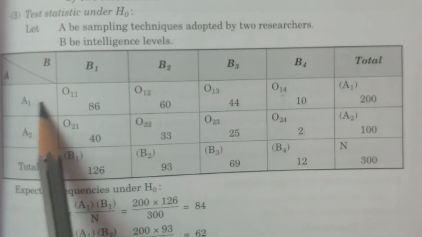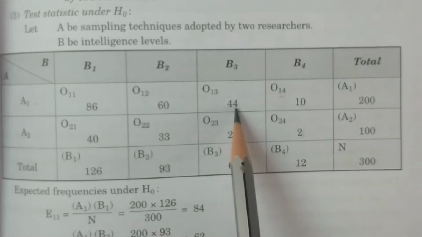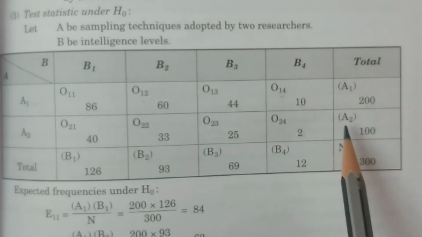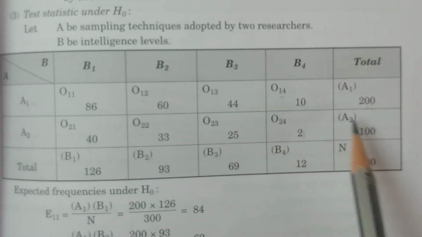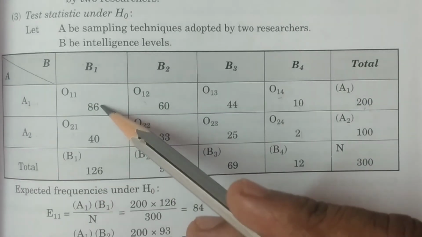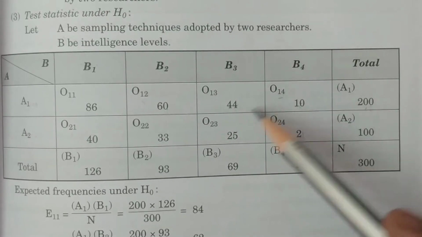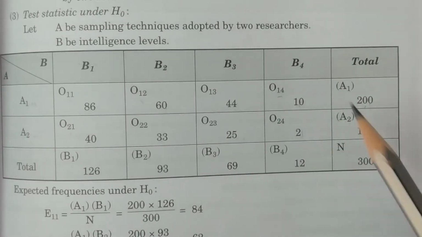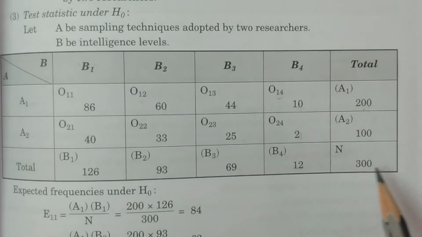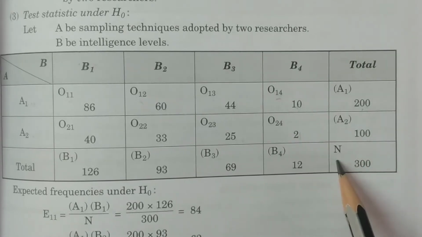And against A, if you add all these frequencies, you will get the frequency of A1. That is, A1 is equal to 86 plus 60 plus 44 plus 10, which is 200. Similarly, against A2, you add all this, you will get the frequency of A2, which is equal to 100. And similarly, for B1, the frequency of B1 is 86 plus 40, 126. Similarly, B2, the frequency of B2; add these two for B3, add these two for B4. Finally, you add row-wise or column-wise, that is all A's or all B's: summation Ai, summation Bj is equal to 300. Any one, not both, any one. 200 plus 100, 300. That is N.